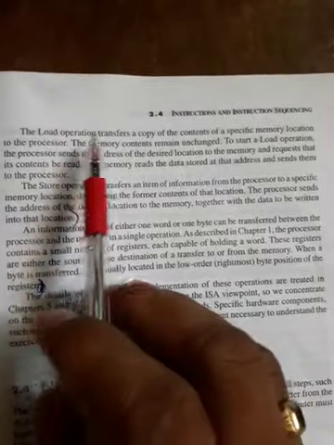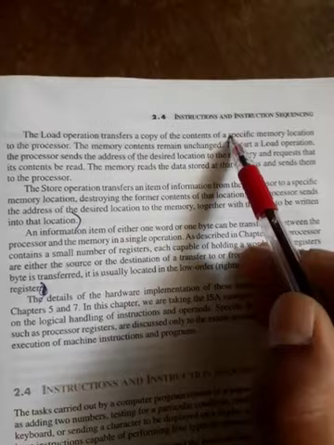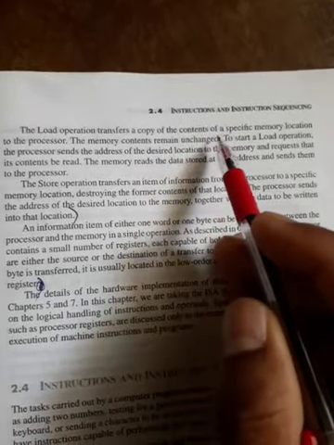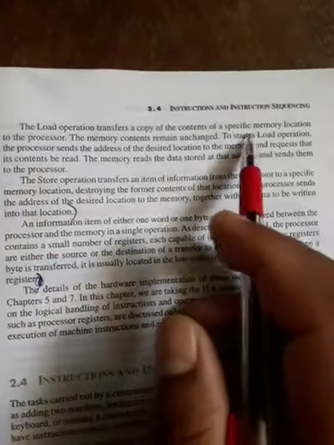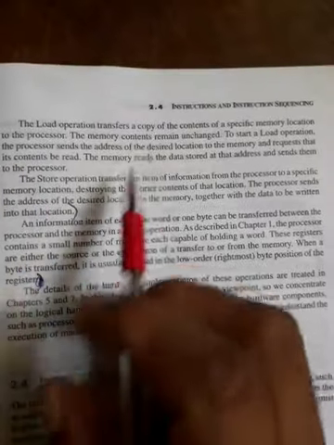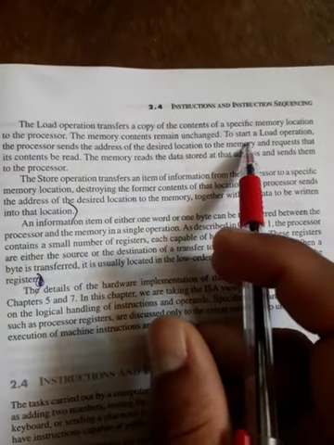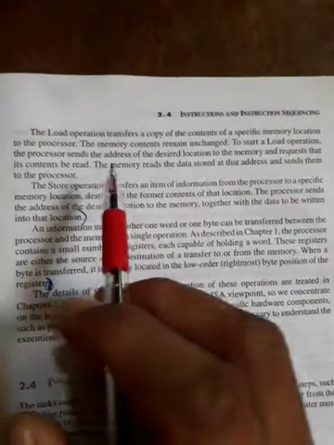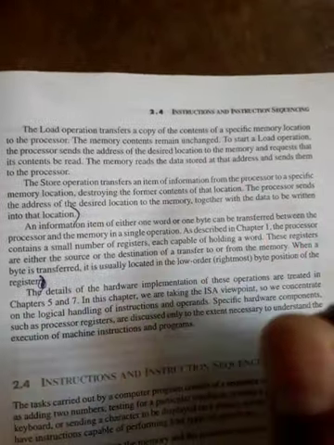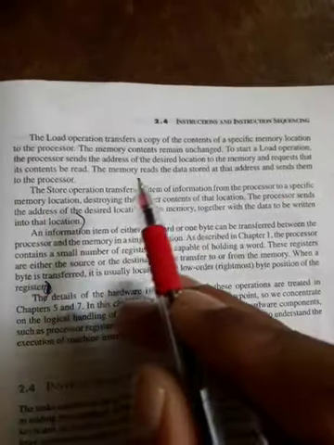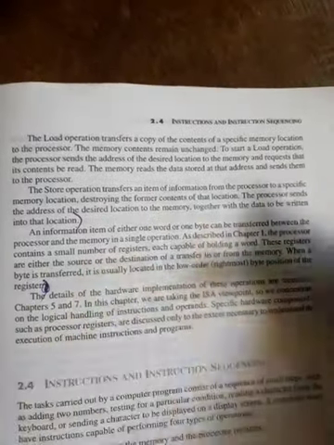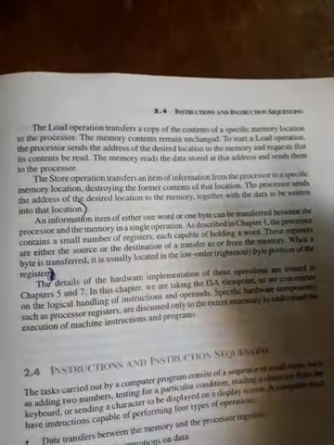So basically, the load operation copies content from a specific memory location to the processor. Whenever we start a load operation, the processor sends the address of the desired location to the memory and requests that its contents be read. The memory reads the data stored at the address and sends it to the processor.